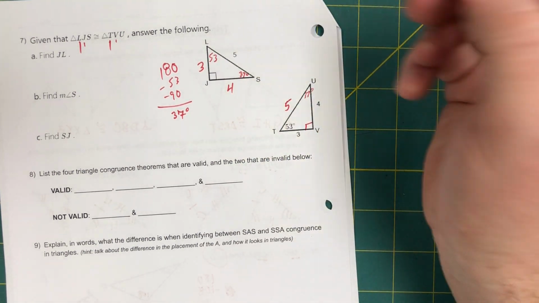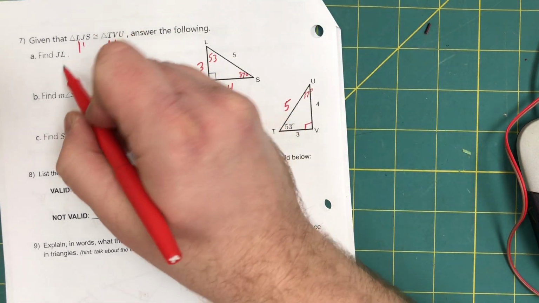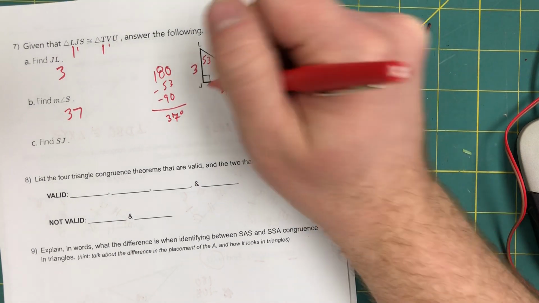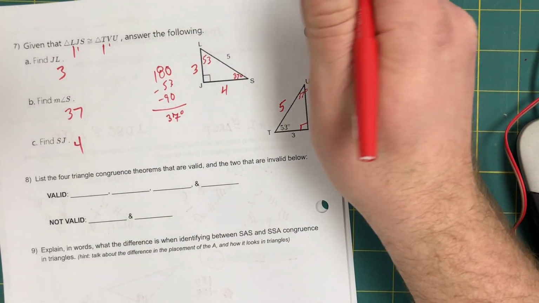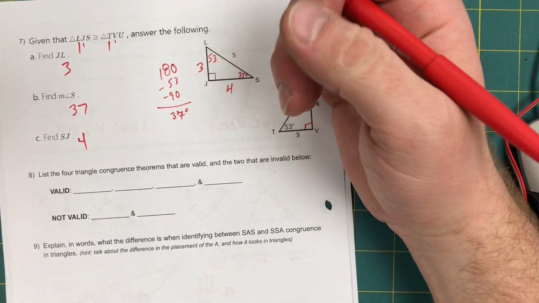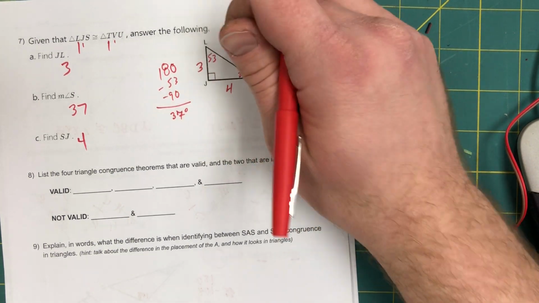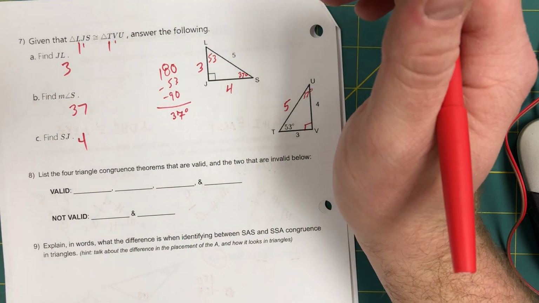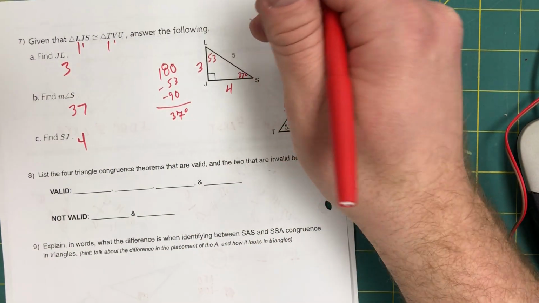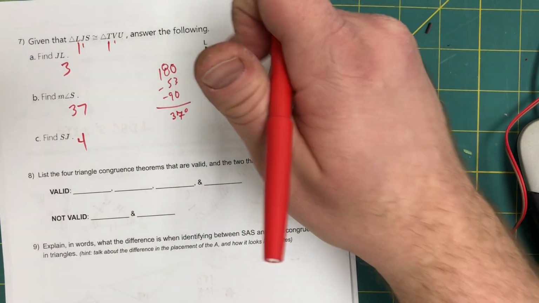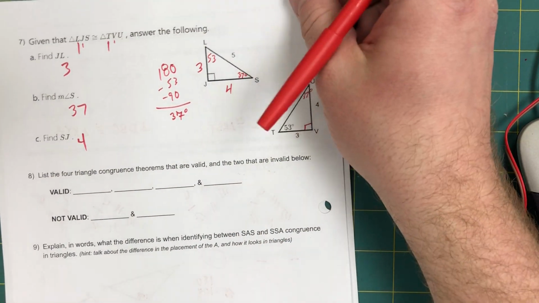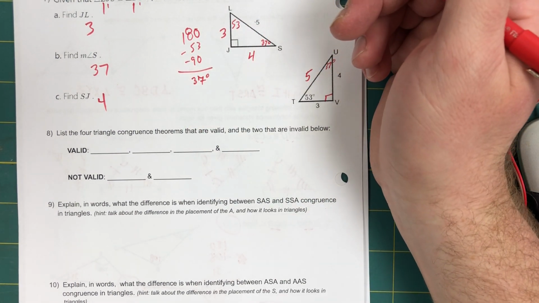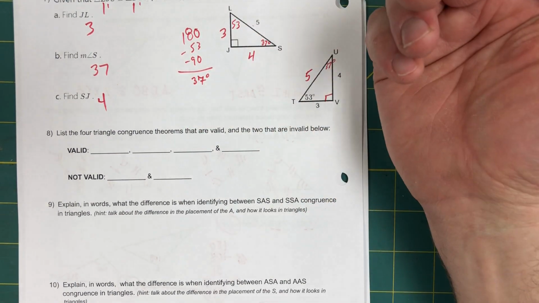37, all right. So now it says, what's JL? JL, oh, 3, okay, done. Measure of angle S, 37, done. SJ, oh, 4, done. So I do recommend to spend some time filling out the diagram before you worry about the questions. It can make your pathway through it a little easier. I didn't have to think about these once I had spent the time getting the diagram. You can be a little bit more strategic and save some time. I didn't need to find all the pieces. But this is the way that I like to do them.